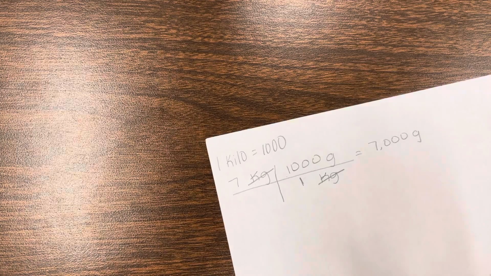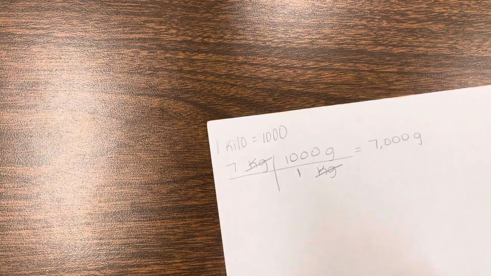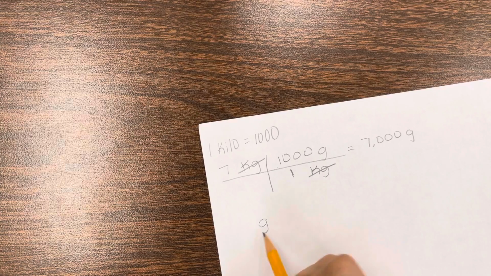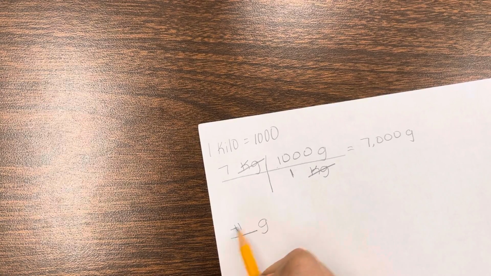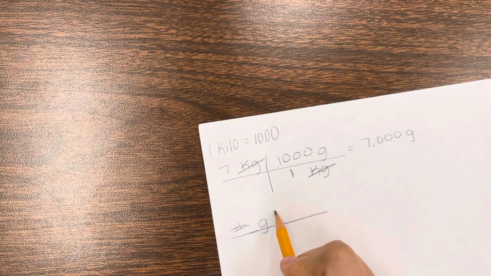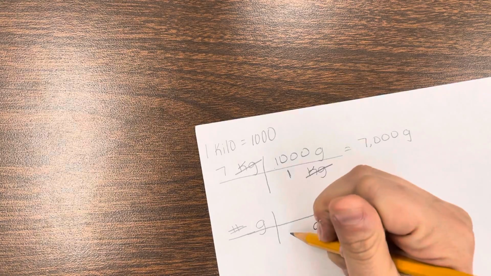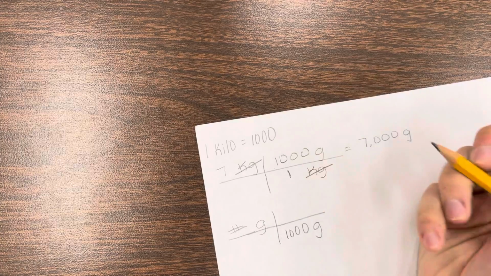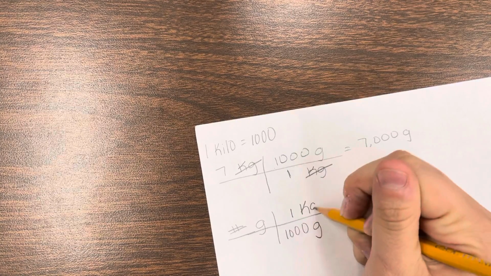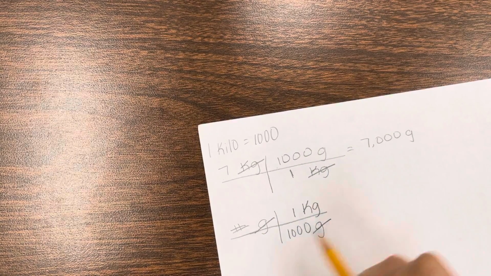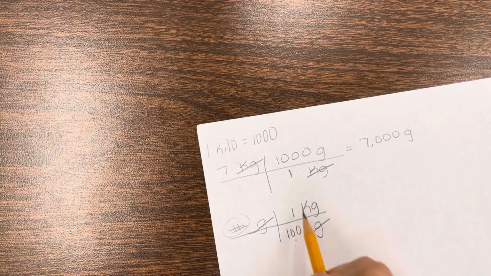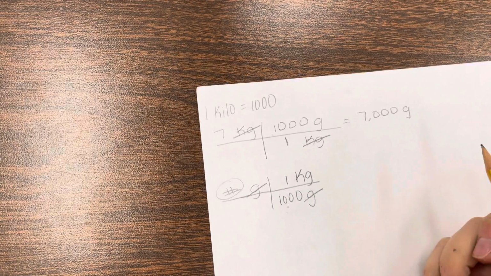If you have grams and you need to go to kilograms, you're going to go the opposite way. So you would have grams here, whatever number is presented to you in the problem. Grams would be down at the bottom because you need to cancel it. 1,000 grams would equal 1 kilogram, and you would just cancel these out and then divide whatever number you start with by 1,000, and you would get the conversion to kilograms.